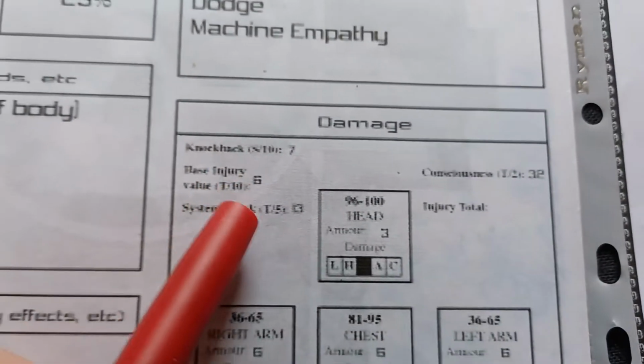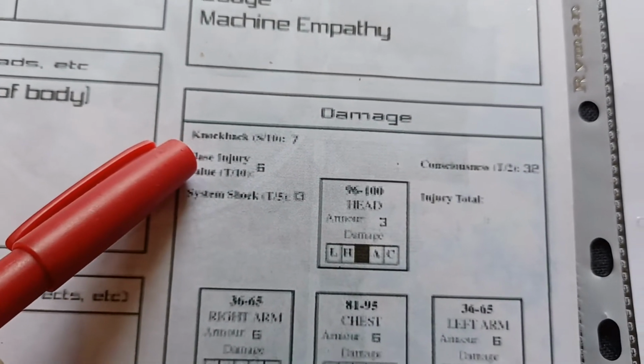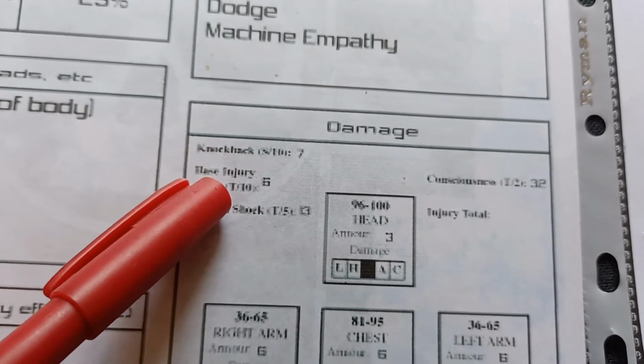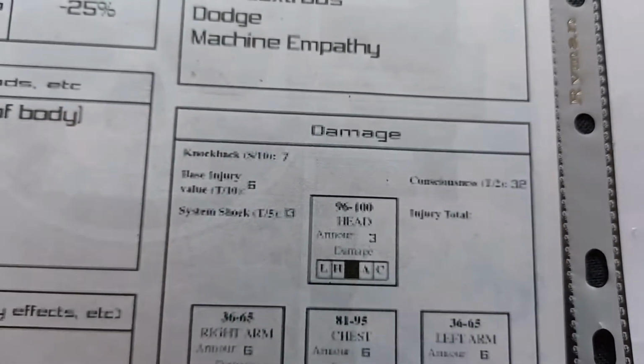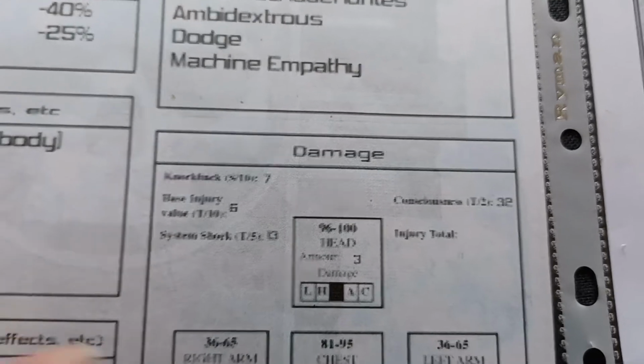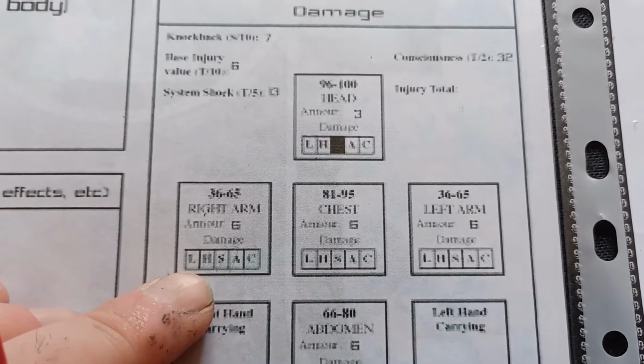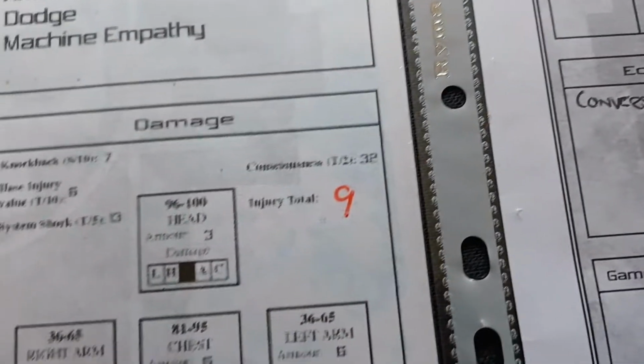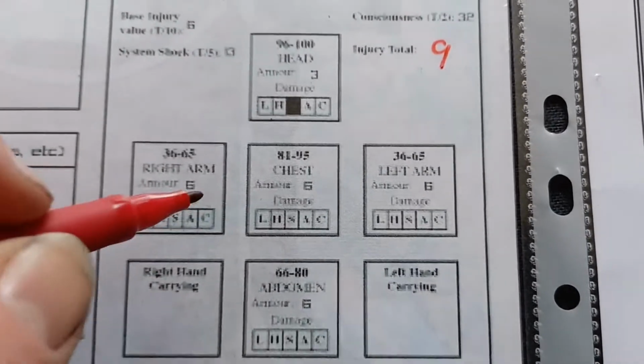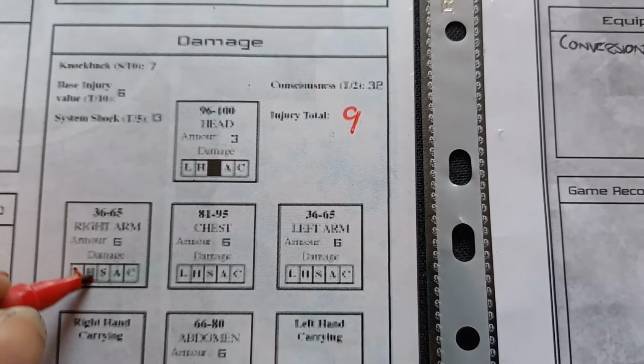Now, every character has a base injury value, which is toughness by 10. So here's his 6. That means for every 6 points he takes, he fills in a box. So 9, his injury total is 9 to start with. He's taken 9 points, and that is 2 boxes.